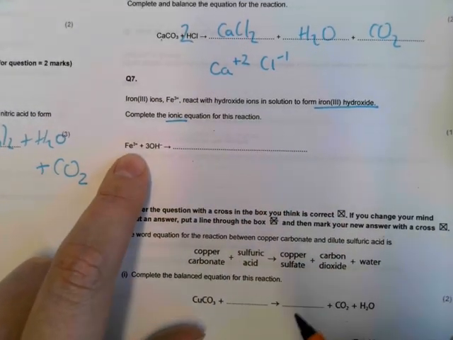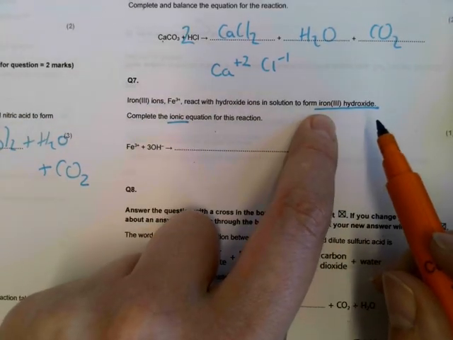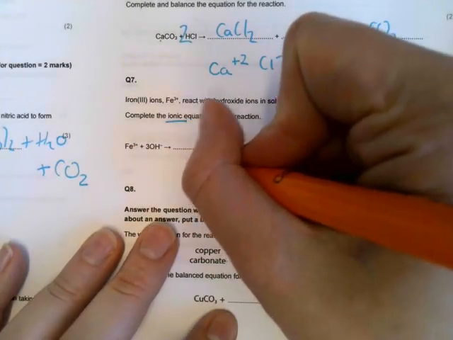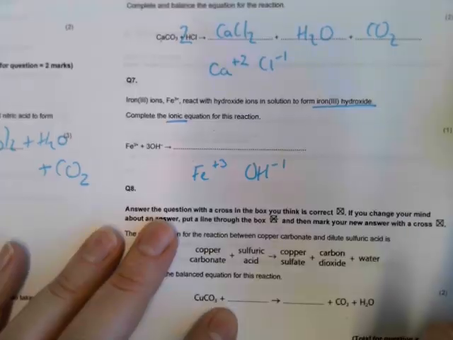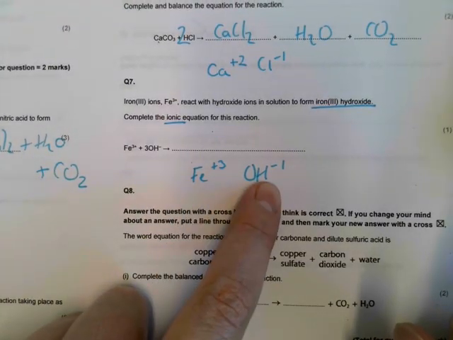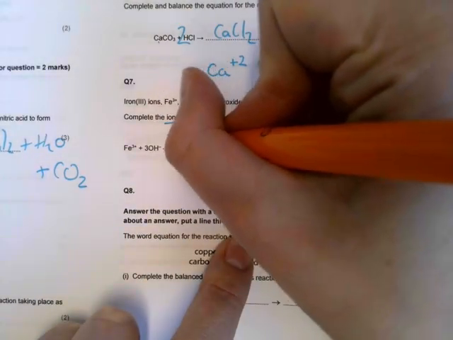So what you're going to do is, again, it's an ionic compound, iron hydroxide. You just need your charges to balance. They tell you Fe has a +3 charge, OH has a - charge. So I'm going to need 3 OHs to cancel out this positive 3 charge.